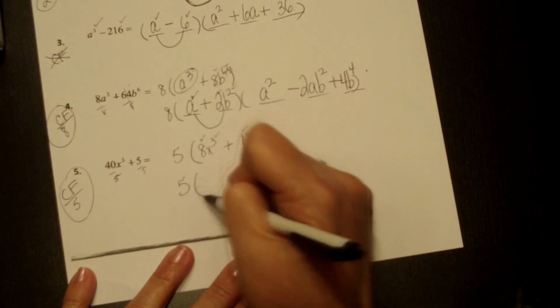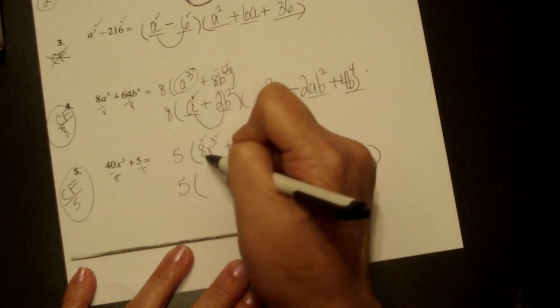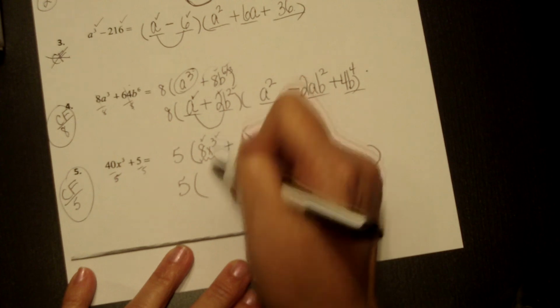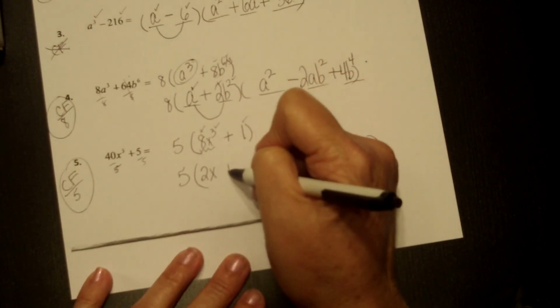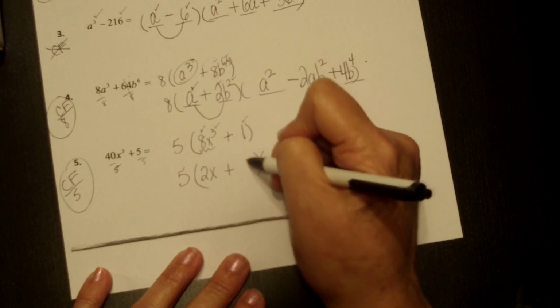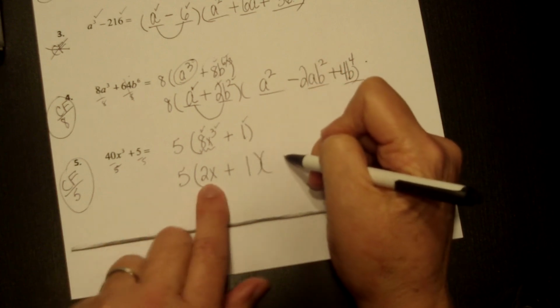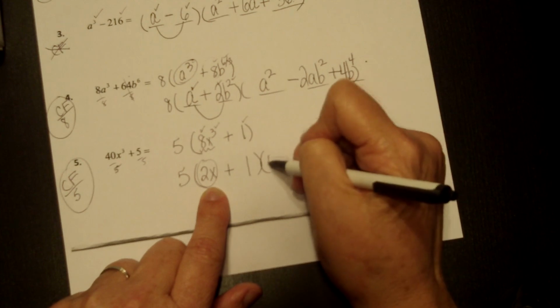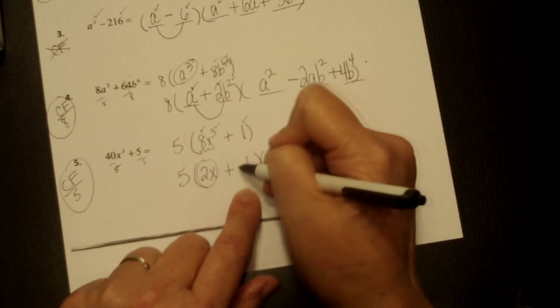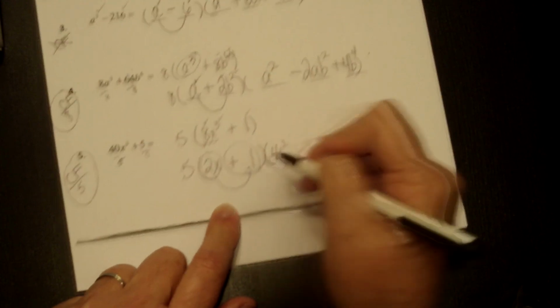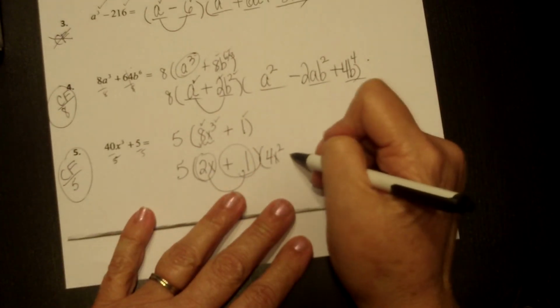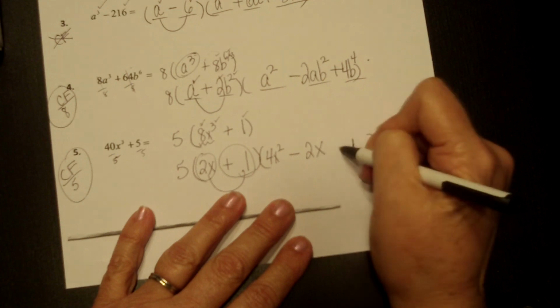So that's going to turn into a little and a big. Cube root of 8 and x cubed would be a 2 and an x. You're going to write the same sign. The cube root of 1 is just 1. Then you're going to square 2 and x, so that's 4x squared. You're going to square 1, that's going to be 1. You're going to multiply, that's going to be 2x, and you're going to change the sign to negative 2x, and always positive.